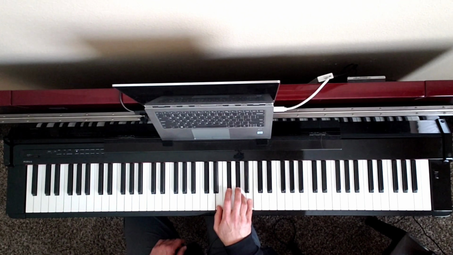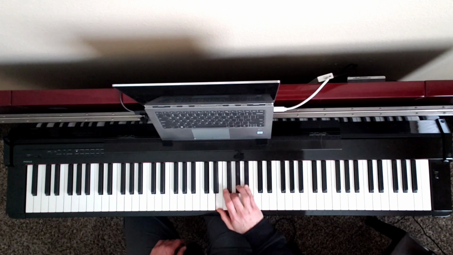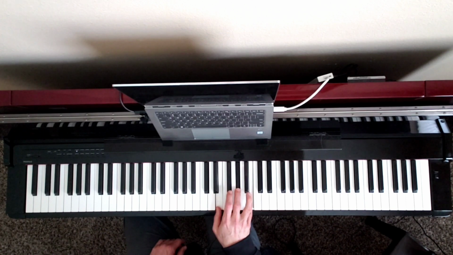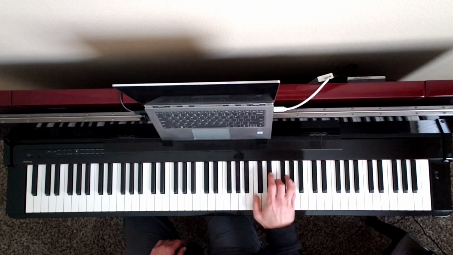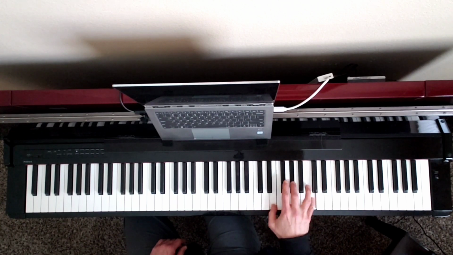Okay, next chord, E major. To find the first 5 notes of the E major scale, E, F sharp, G sharp, A, B. 1, 3, 5 gives you the major. Lower the third. Lower the fifth. Go back to the major chord. Raise the fifth, right?